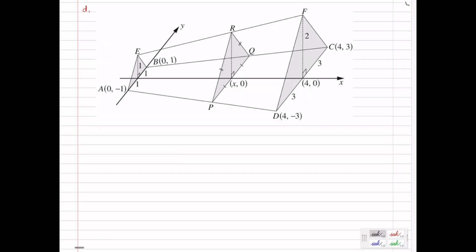Okay, so here we're finding volume by using the slicing method. So we want to find the volume of one slice, PRQ. So that's one arbitrary slice, PRQ. All right, so first let's label a few points. Let's call this point here point G. Let's call this point here point S, and this point here point H.